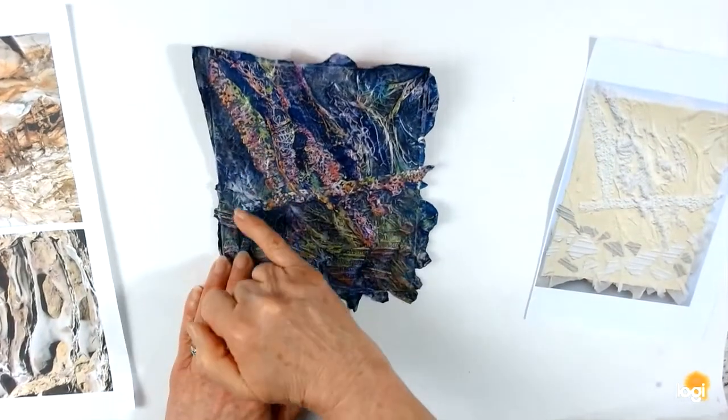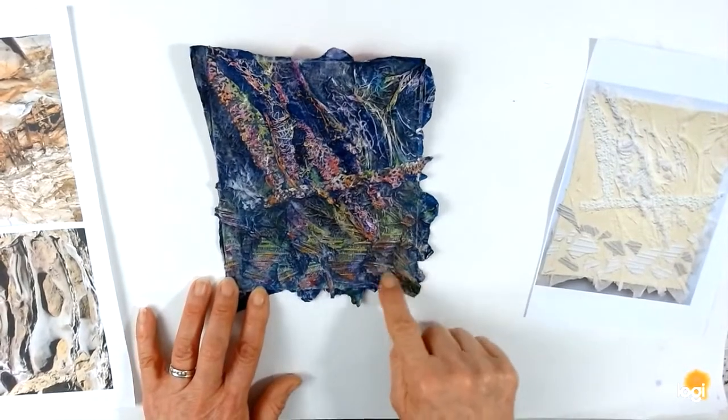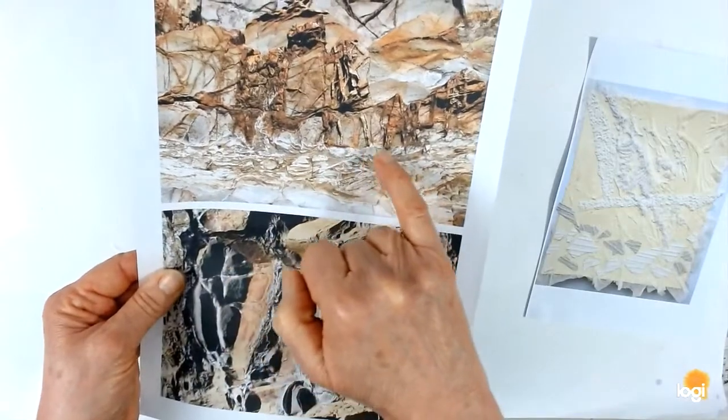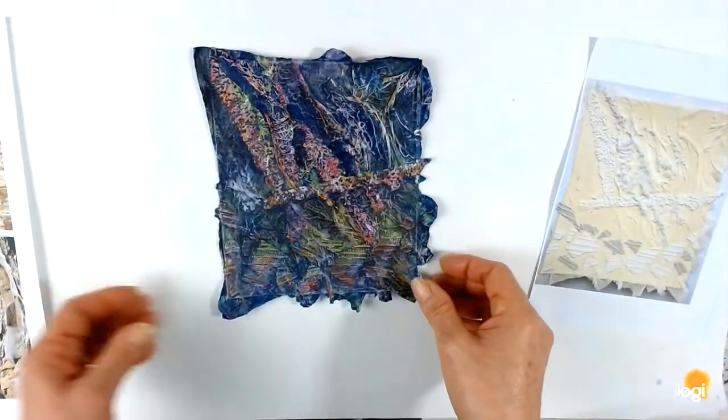I've then put some strips of textured wallpaper and little pieces of textured wallpaper, because I really like all these small little sections in the rock at the bottom here. I really like the small sections and a sort of bigger swathe of texture. That's what I was looking at.